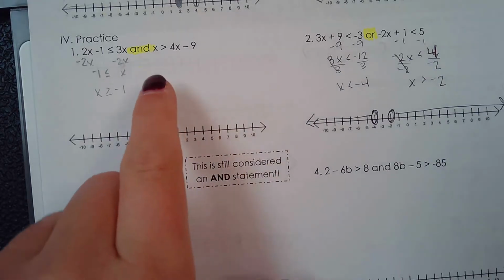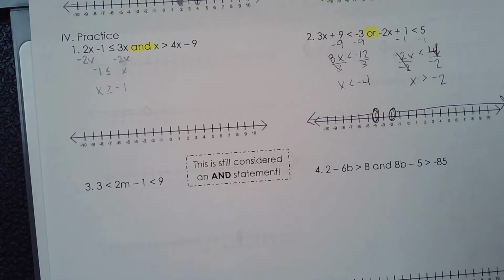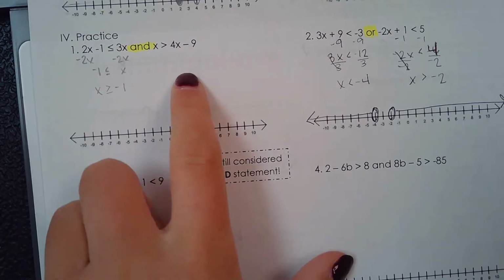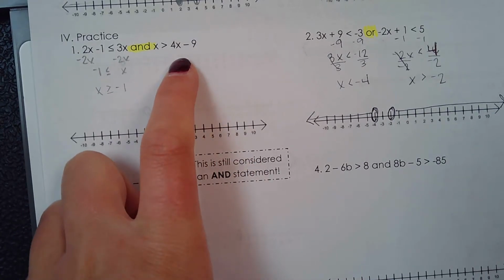All right, so then looking at our next inequality, we've got x is greater than 4x minus 9. So again, we have x's on both sides. So what do we need to do first? We're going to subtract our x's, get them on the same side, right? So would it be helpful to add 9? No, right? Because that's just going to move it to the other side. I would minus 4x. Yeah? Is that what y'all would do?